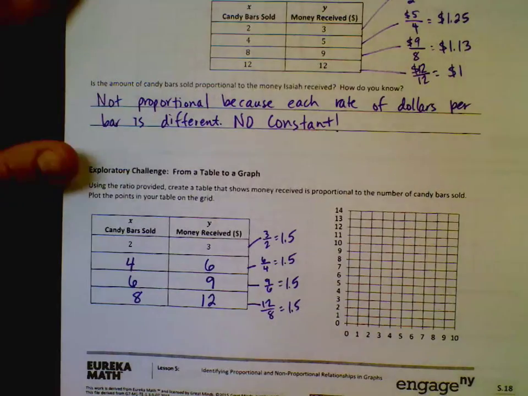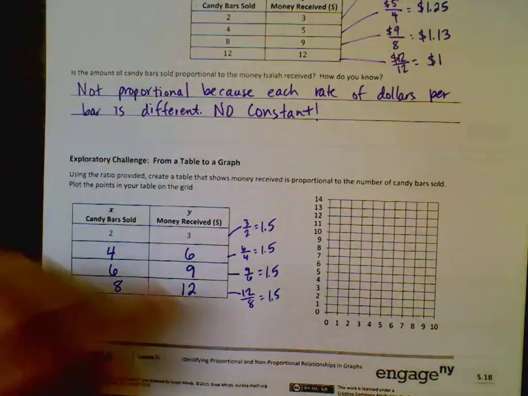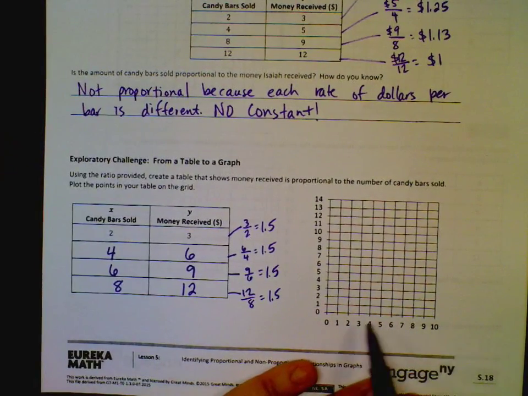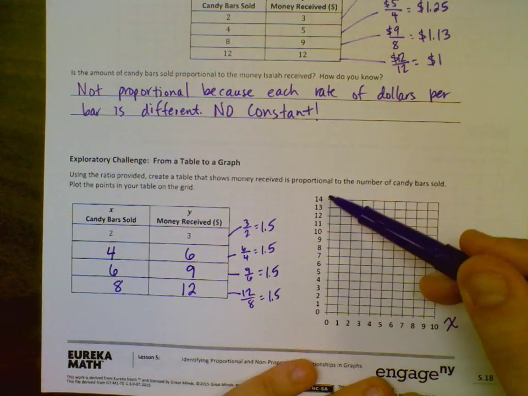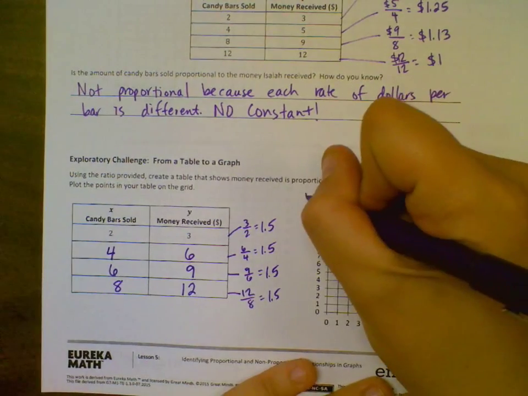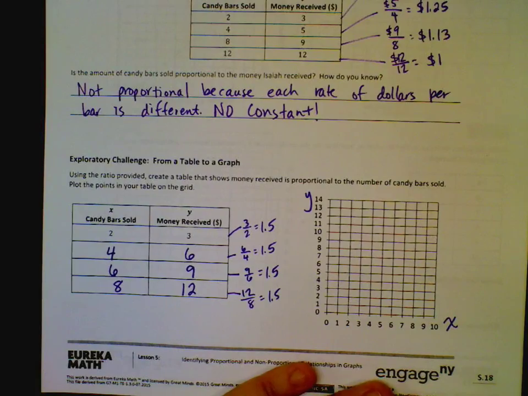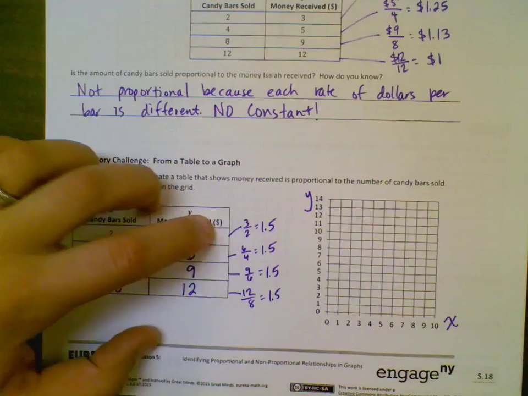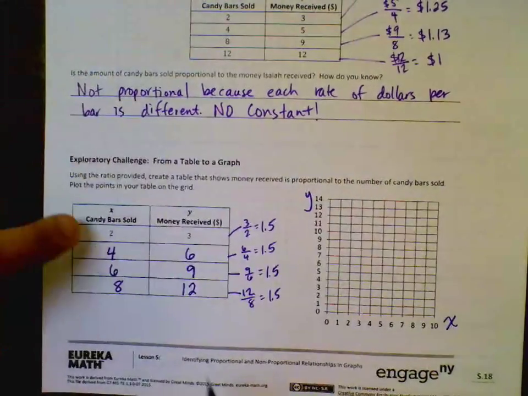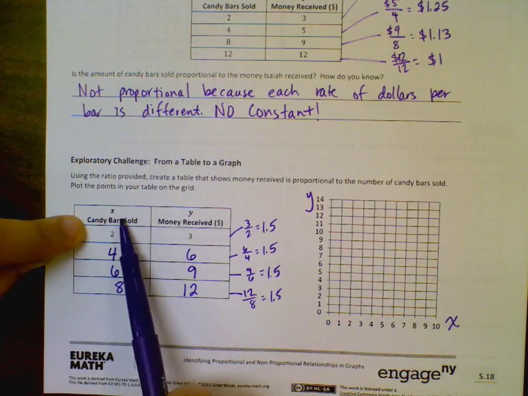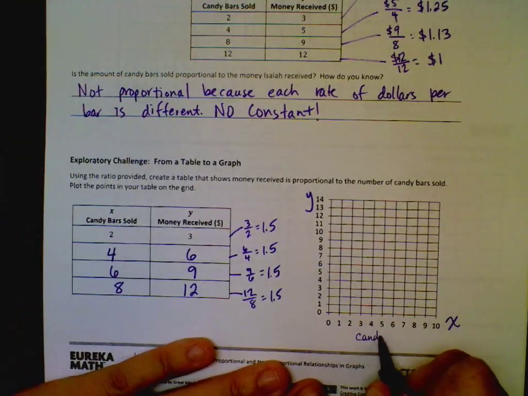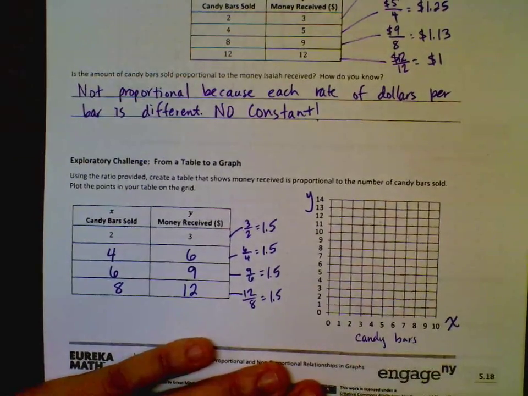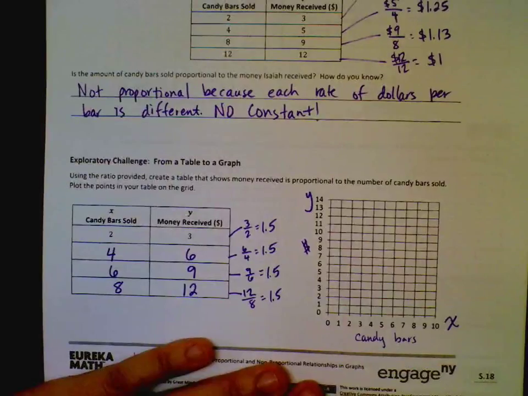Let's graph it. Now, I hope we remember how to graph. First, do you remember what this axis is? That's the x-axis. What about this axis? That's the y-axis. How do we graph a table on a coordinate plane? Well, when I see that x is candy bars sold and y is money received, I'm going to label that. This is candy bars, and this is money. Okay.